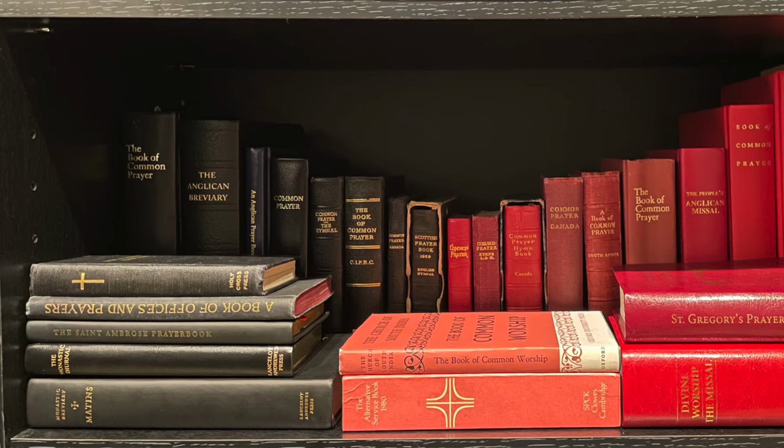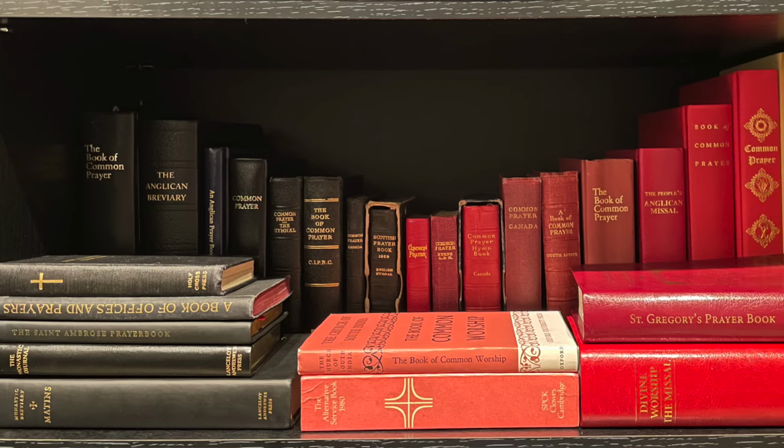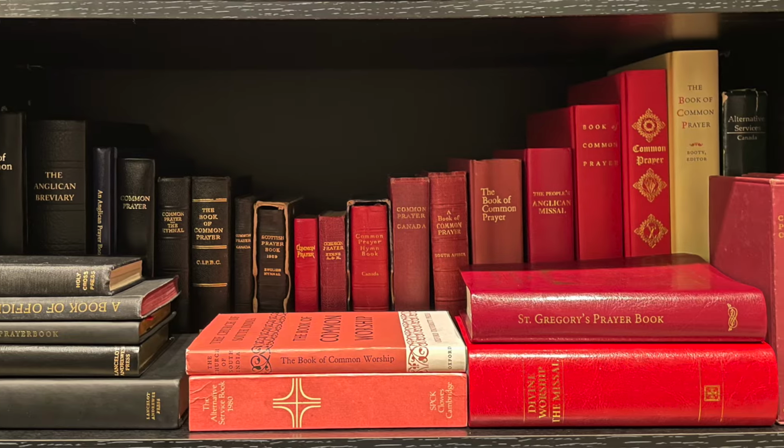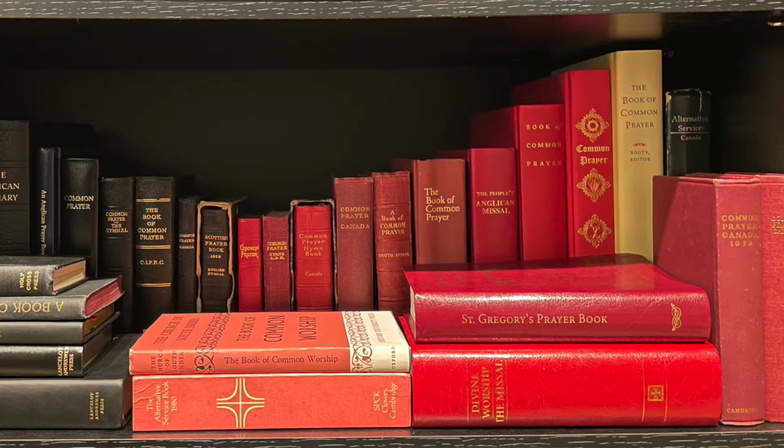So long story short, the Book of Common Prayer came together as a single unified book to guide the worship of the clergy and the lay people all across England. And of course, over time, as the English Empire spread, the Anglican Church spread around the world, and it has become a common book around the world. And over the years, there have been updates and variations to it.